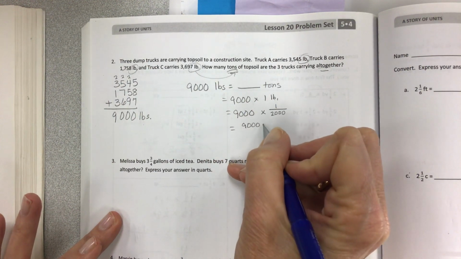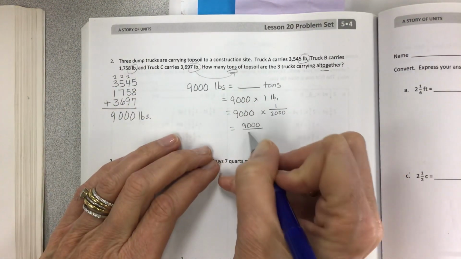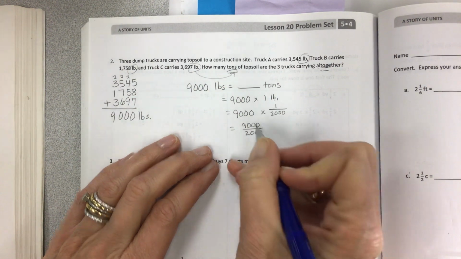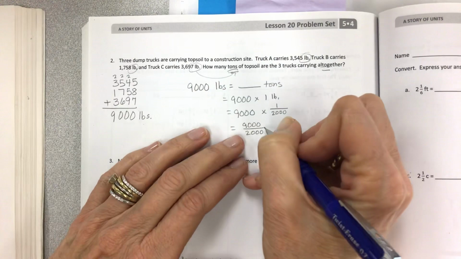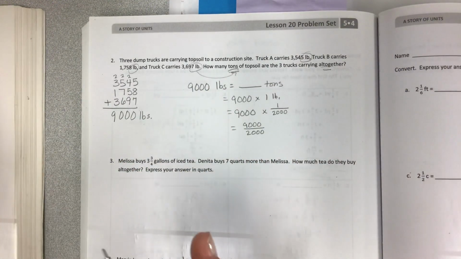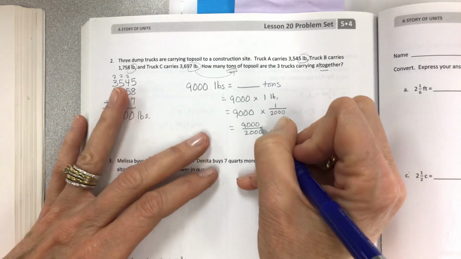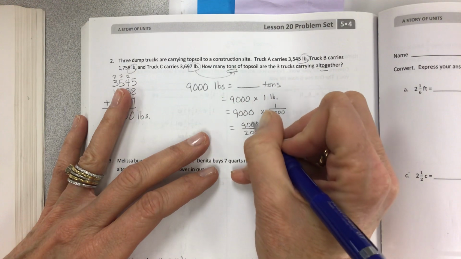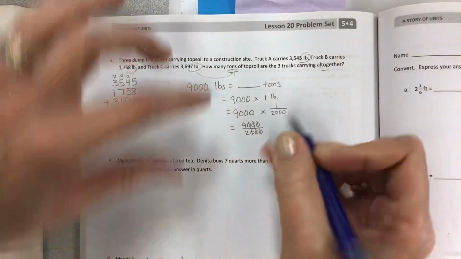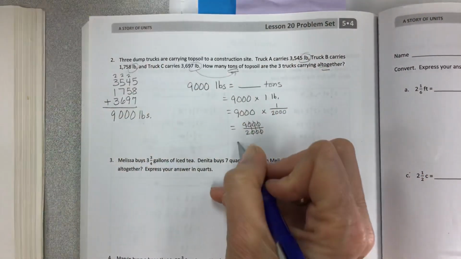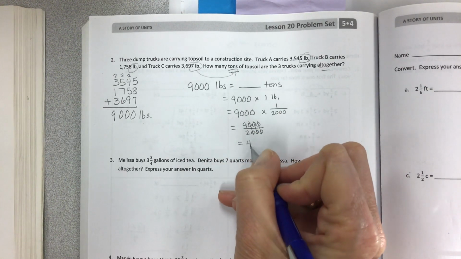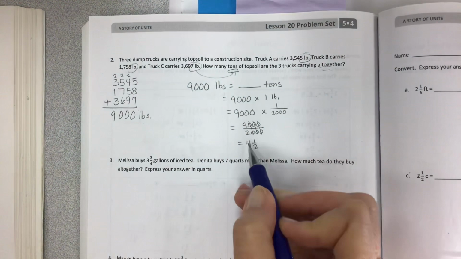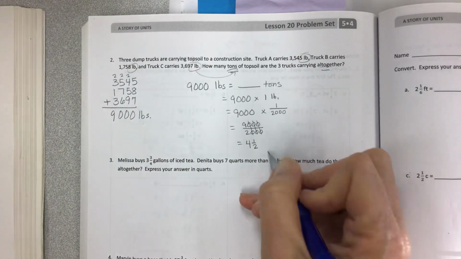So then you multiply, and you have 9,000 times 1 over 2,000, which gives you 9,000 over 2,000. And this is back to like, one lesson one, I think. And when you have offsetting zeros, then what it leaves me with really is just 9 divided by 2. 2 goes into 9 4 times with half left over, 4.5 times. So guess what?